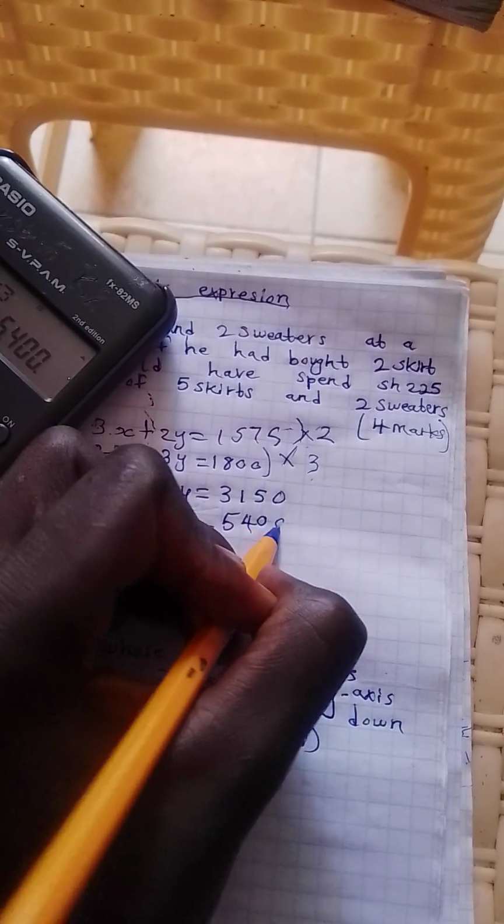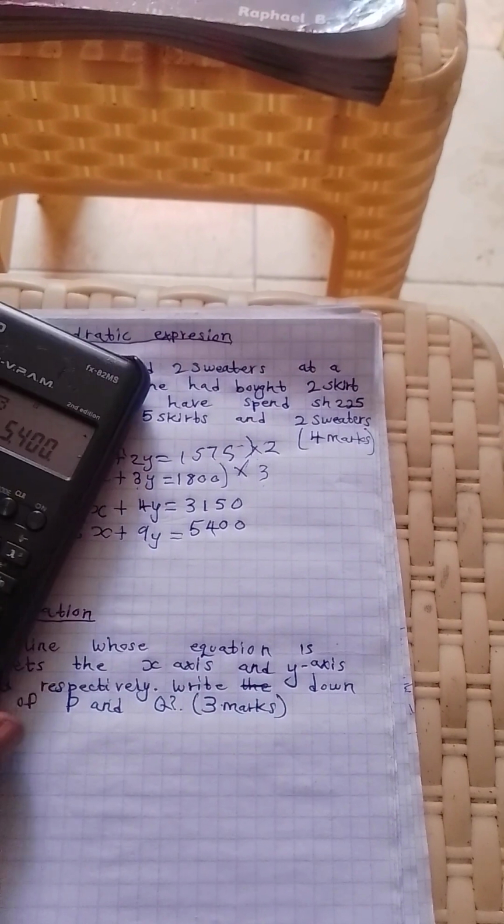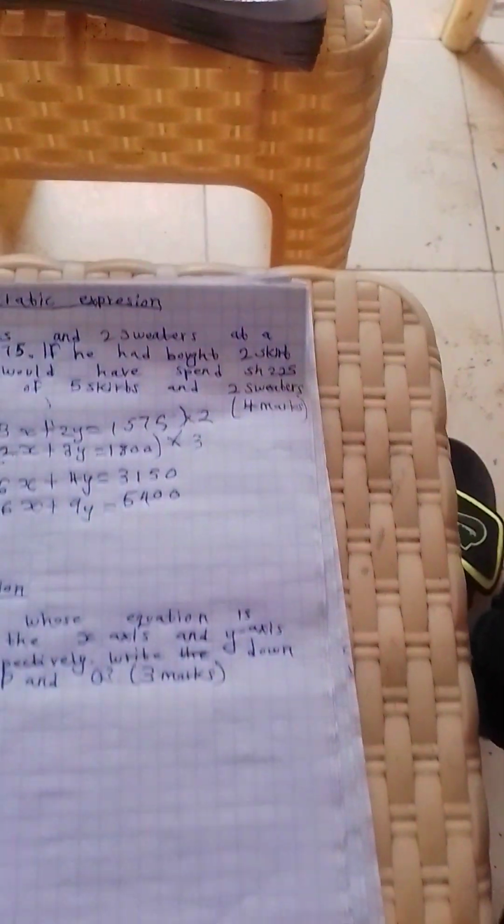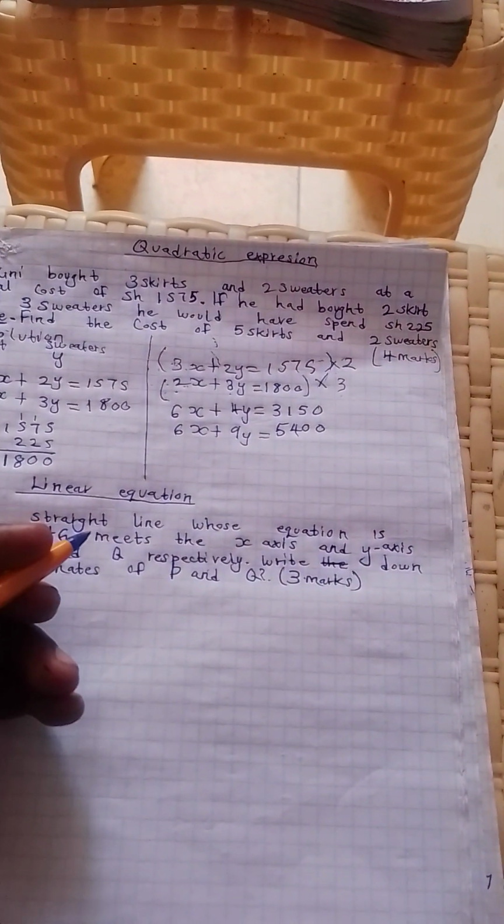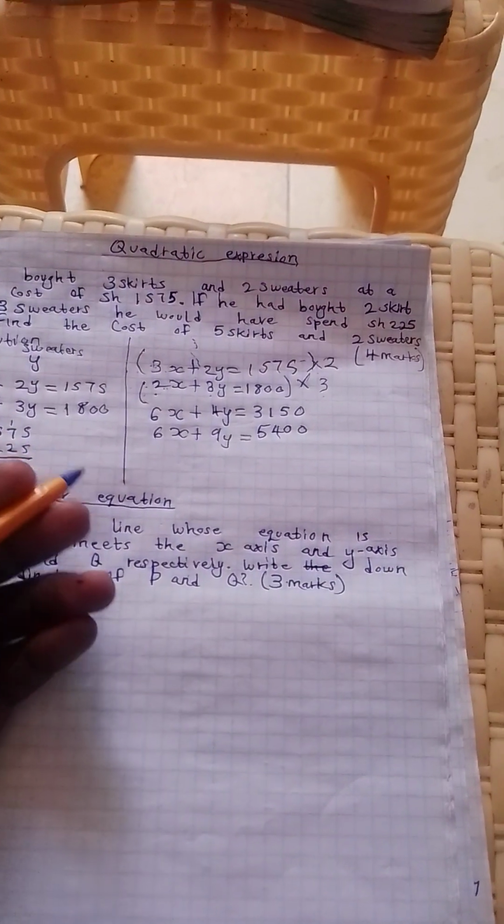After that, we have the second equation, so we will use it.